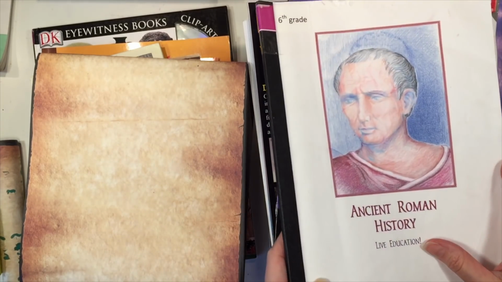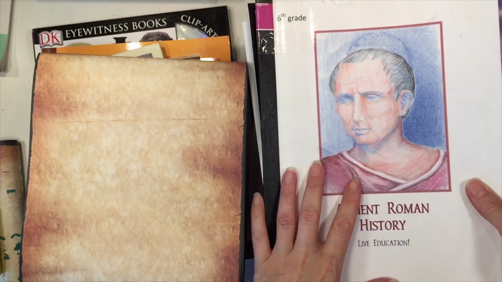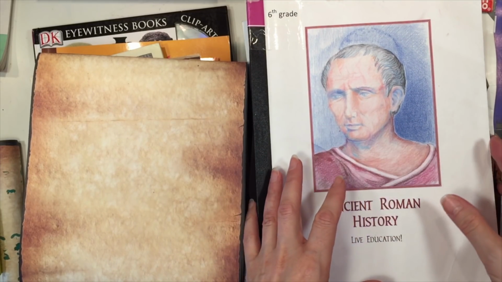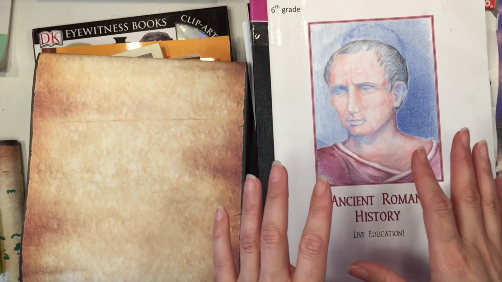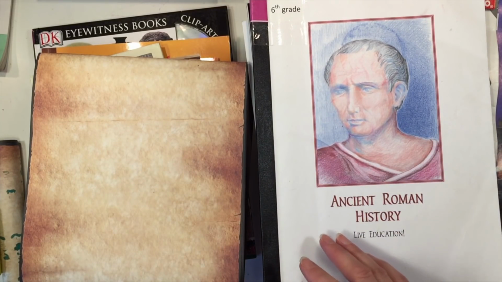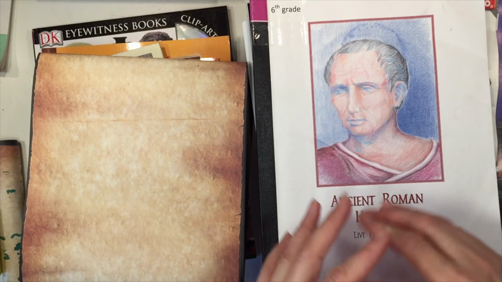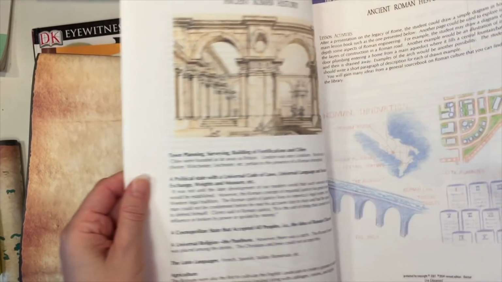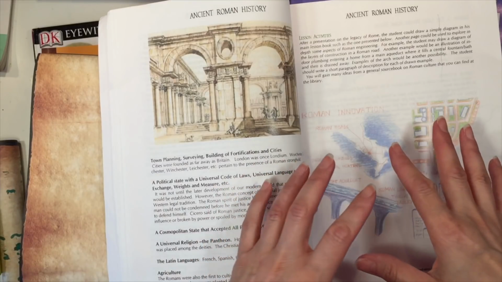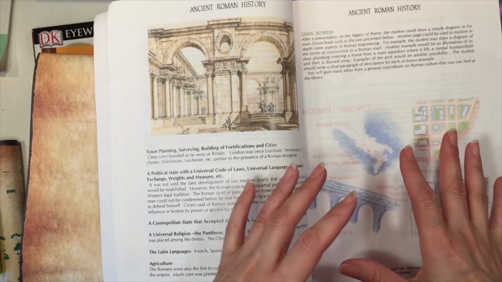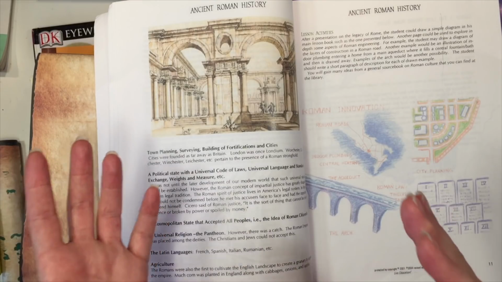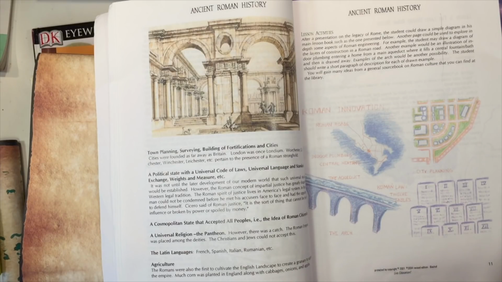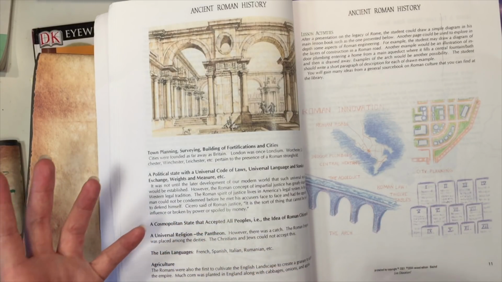So let's start with the Live Education curriculum. This is for 6th grade, so anywhere between ages 10 to 12 this would work for. And this works really well after you've covered Roman mythology and Greek mythology. And so this would be mostly the history. And I really like the teaching methodology for this particular unit that is, I feel it's a little bit different from about 5th and 6th grade on. It's a little bit different than the teaching method from the previous years.